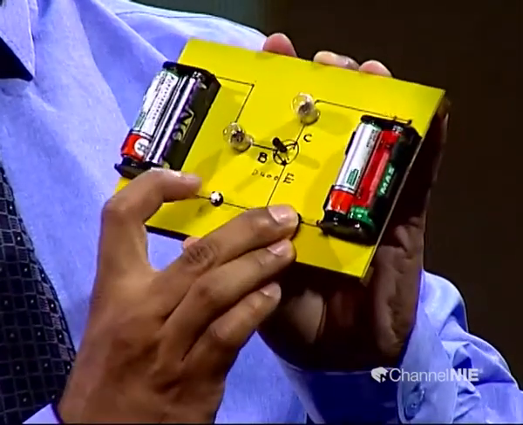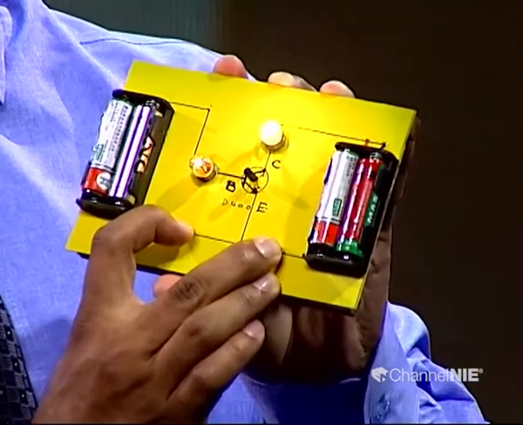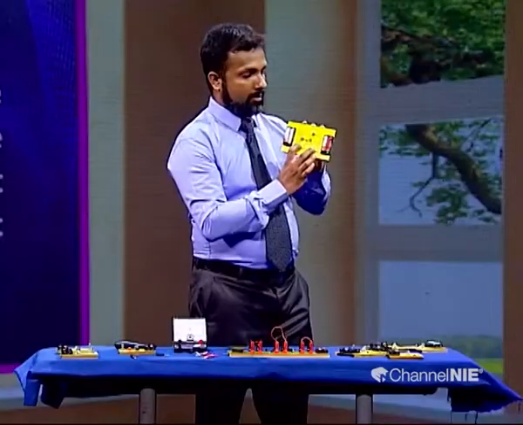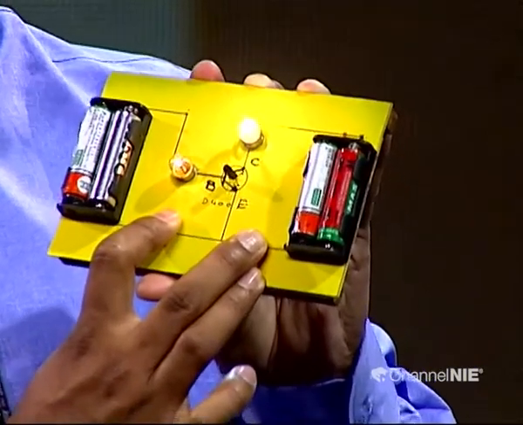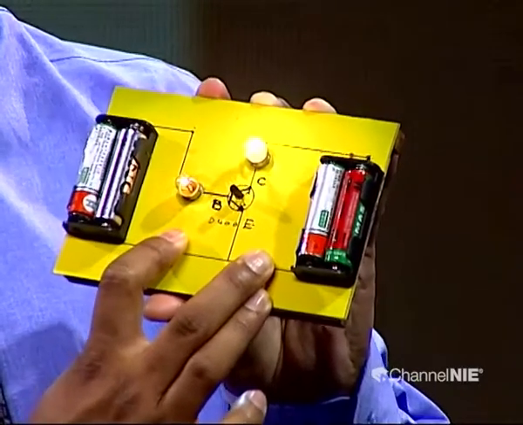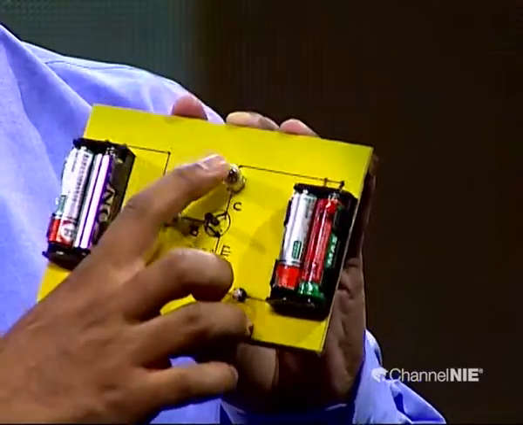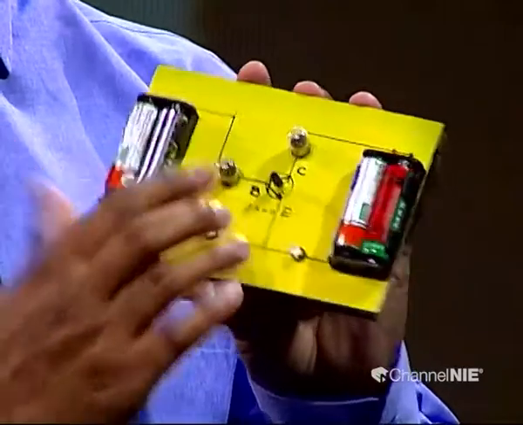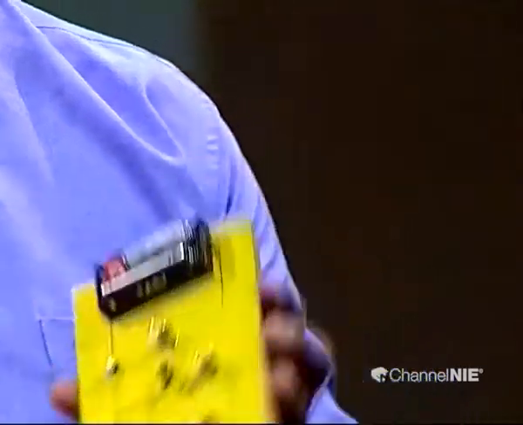When closing both the switches, you can observe very clearly both the bulbs are glowing. But can you see a difference here? Yes, my dear children, you can see a difference. The brightness of the L2 bulb is higher than the brightness of the L1 bulb. Again, you can see the difference. Right.